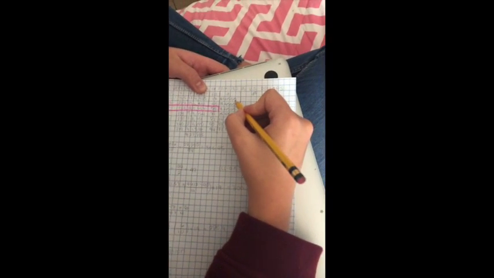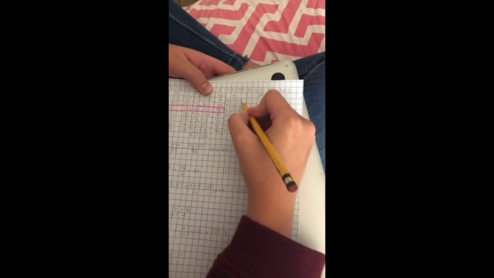Now column D squared is just multiplying the values of D to the power of 2.